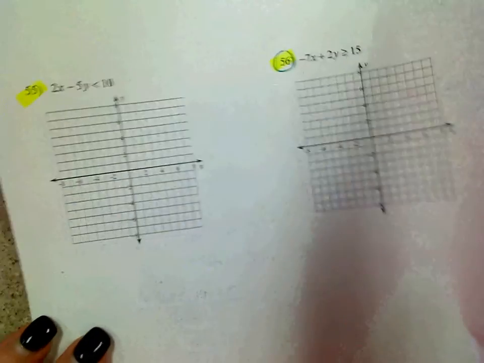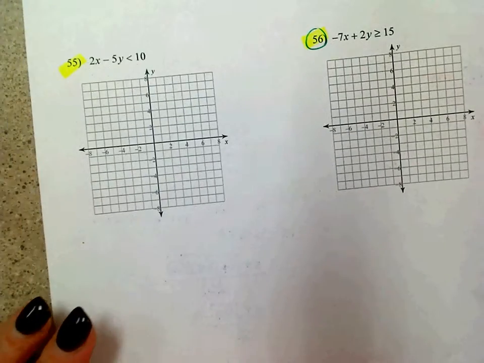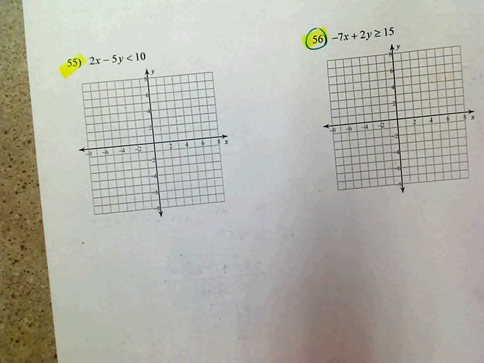All right, last two. 55, it says graph the inequality, and I've got this linear inequality, 2x minus 5y is less than 10.